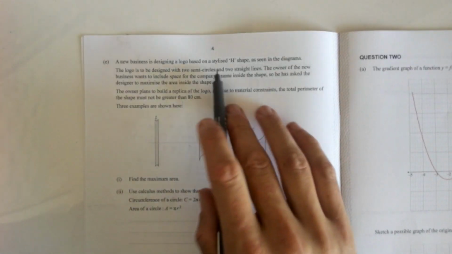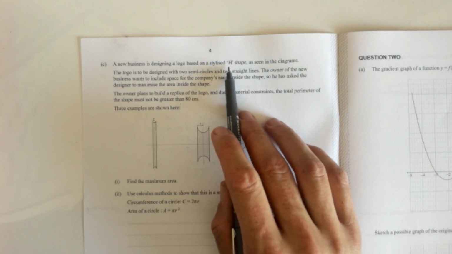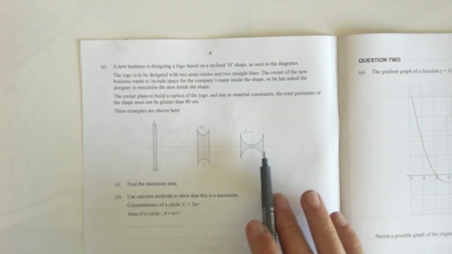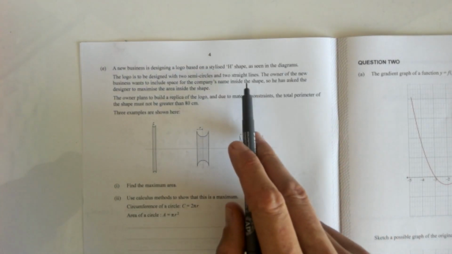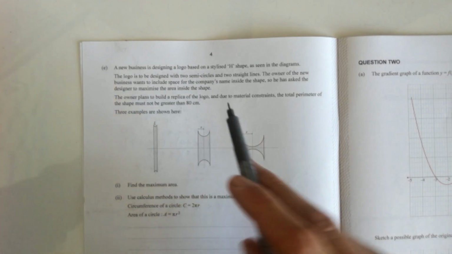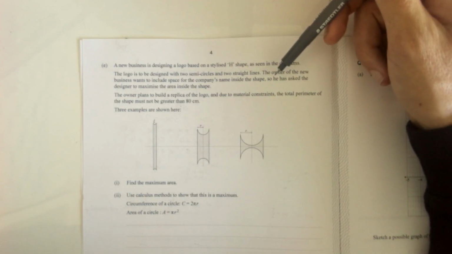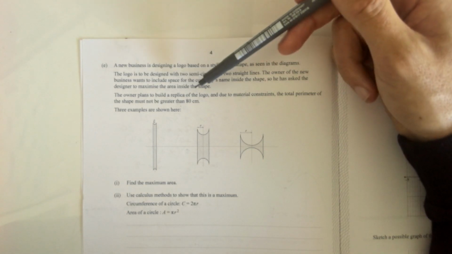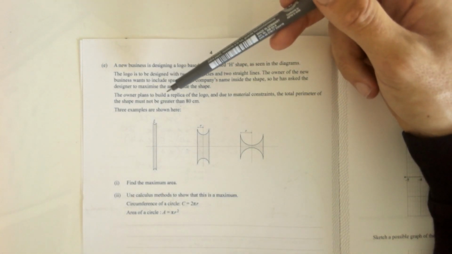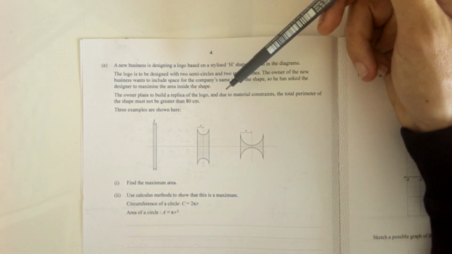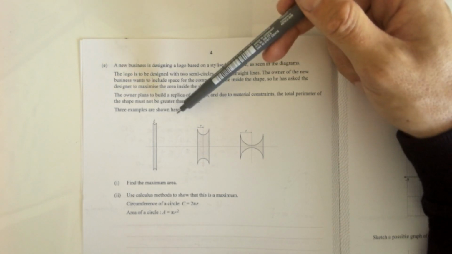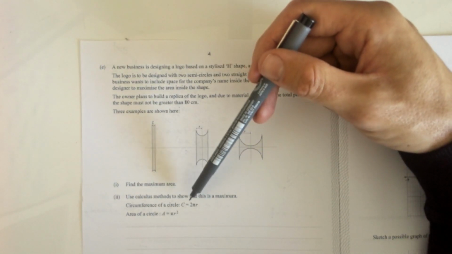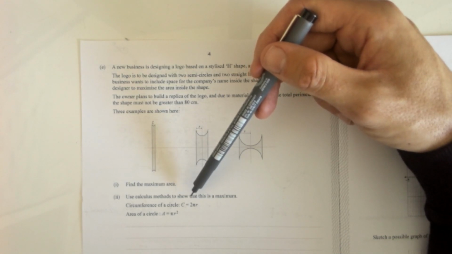A new business is designing a logo based on a stylized H shape. That's a stylized H. This one sort of has it. As seen in the diagrams, the logo is to be designed with 2 semicircles and 2 straight lines. The owner of the new business wants to include space for the company's name inside the shape, so he has asked the designer to maximize the area inside the shape. The owner plans to build a replica of the logo, and due to material constraints, the total perimeter of the shape must not be greater than 80 centimeters. Find the maximum area. Use calculus to show that this is a maximum.